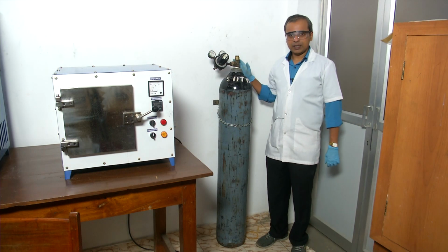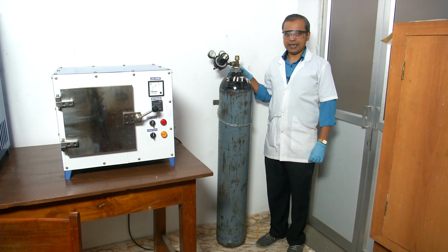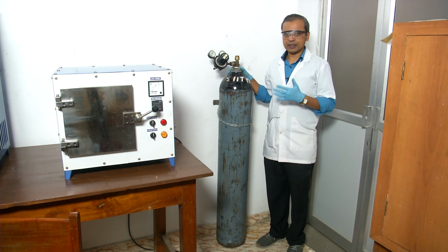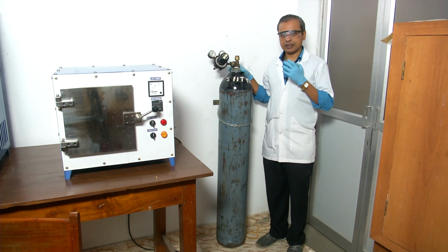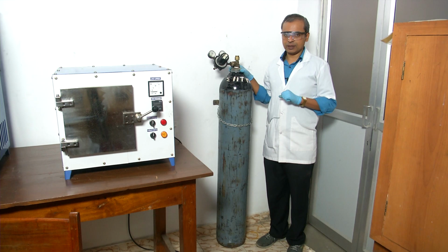So, we will now talk a little bit about gas bottle safety, and as I mentioned, the point here is that I am just highlighting some very important aspects of safety, and in all cases there is a much more elaborate treatment of these topics.